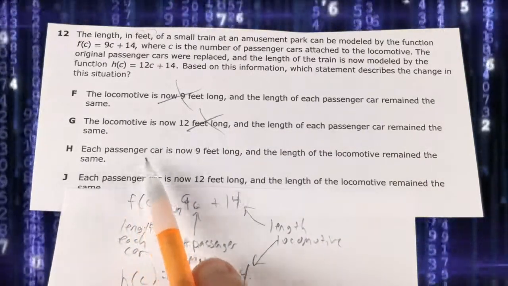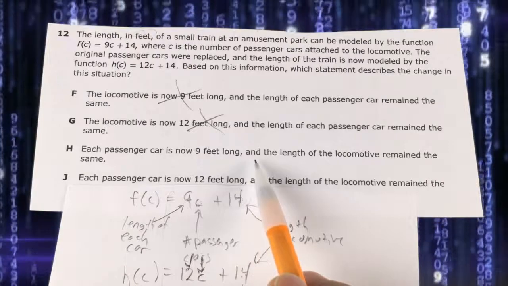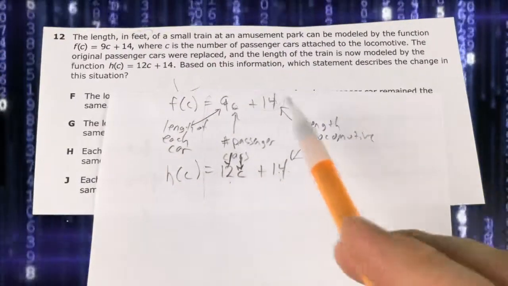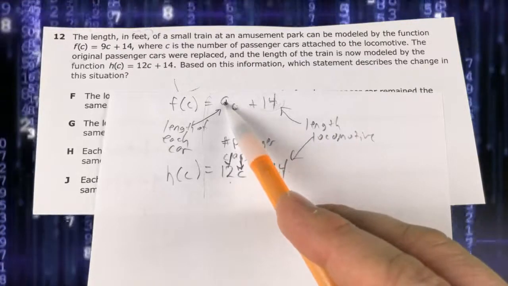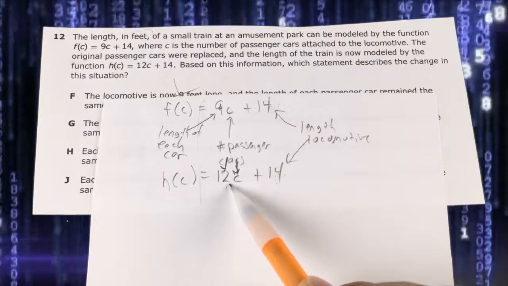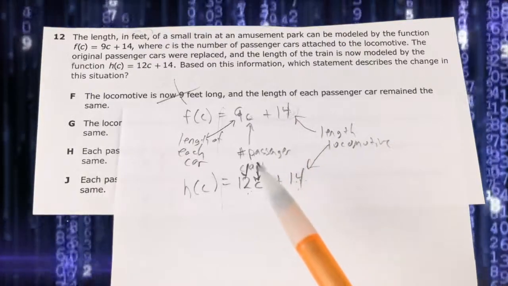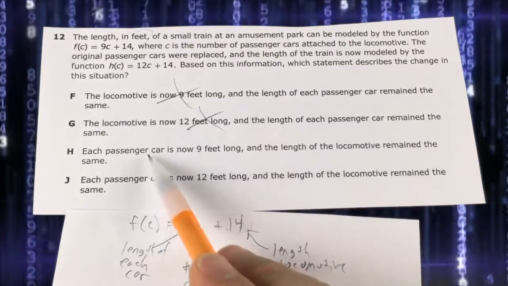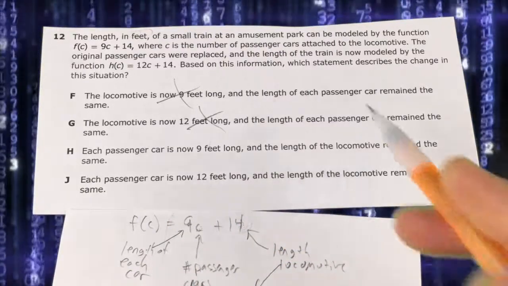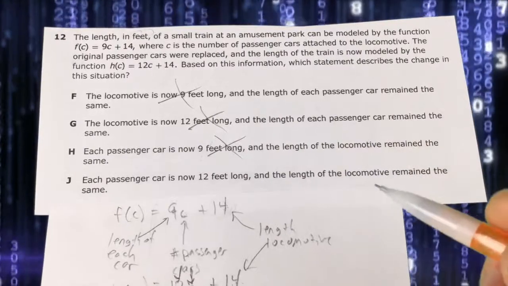H. Each passenger car is now 9 feet long, and the length of the locomotive remained the same. Well, here's the thing. The passenger cars were 9 feet long, but with the new equation, they're now 12 feet long. So this is like old stuff here. They're not now 9 feet long. That was the first equation. Everything else is fine, but that 9 feet long is old news.